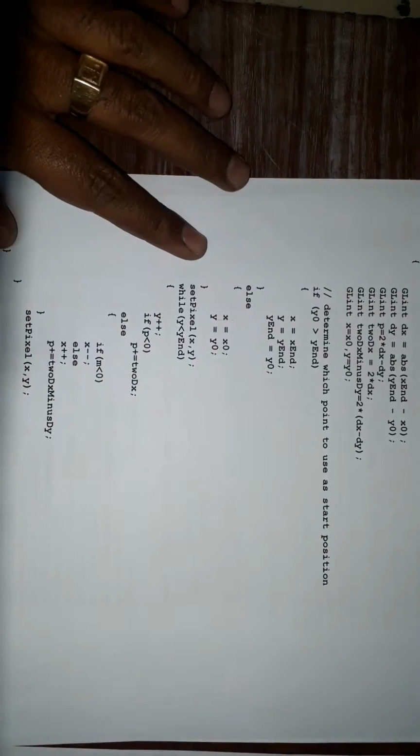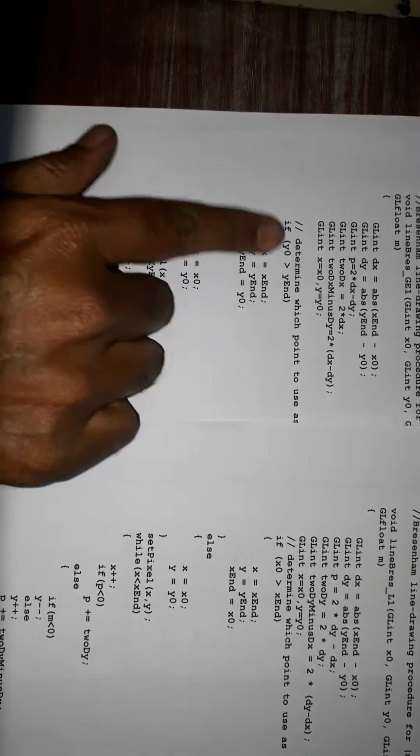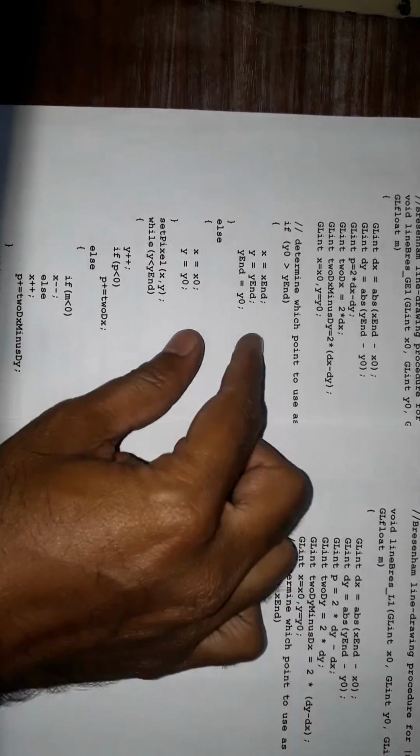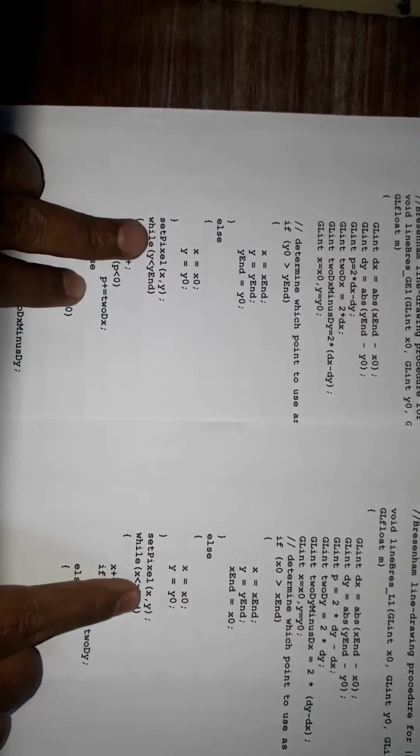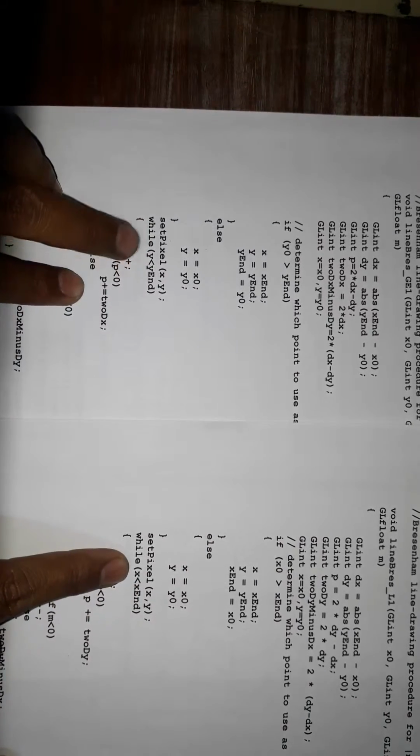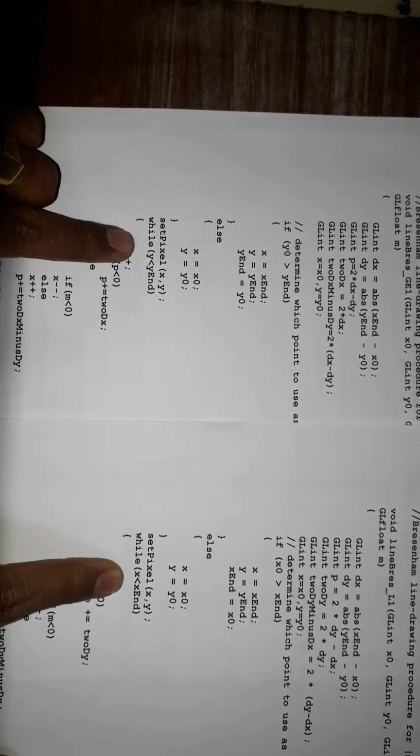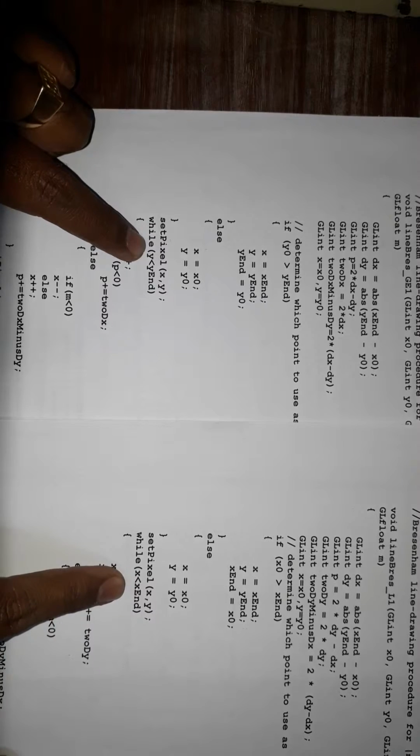So similar, we have considered both the equations, the one for slope less than 1 and the one for slope greater than 1. The difference is that we are interchanging the x and y values. Set the pixel, the first pixel is set. Here we are going to repeat. In the case greater than 1 we repeat from y to yn, whereas here we repeat for x to xn, where we have to calculate the y value. Here we are going to calculate the x value.